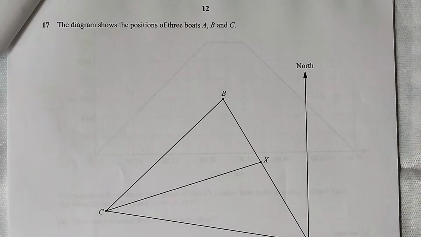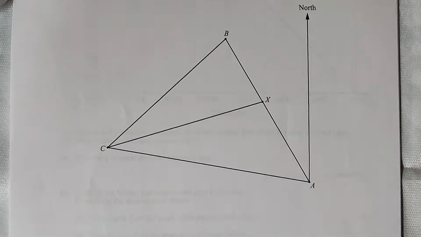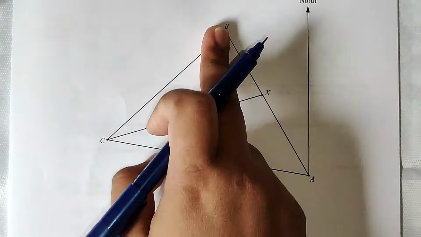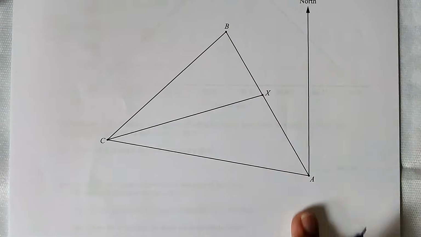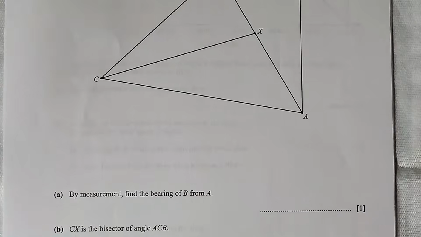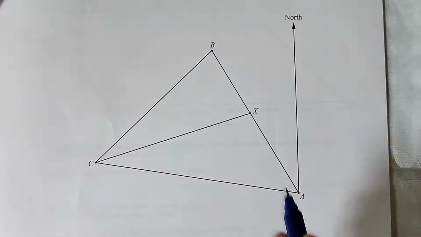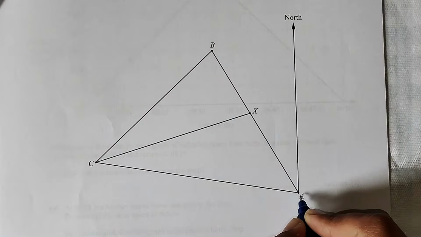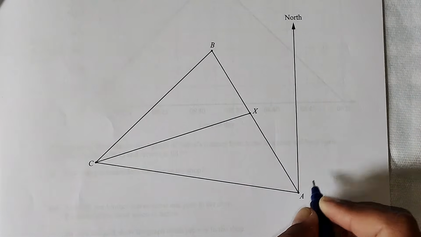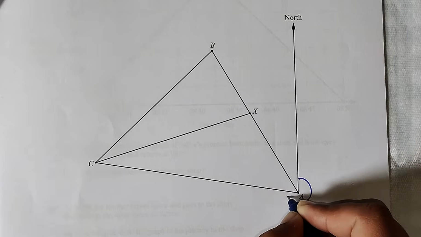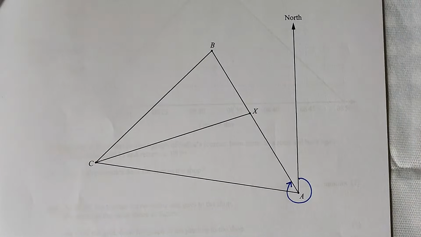Question number 17. The diagram shows the position of 3 boats A, B and C. So we have boat A, boat B and then boat C. And on A we have a north line as well. Now for the first part, by measurement, find the bearing of B from A. So we need to find the bearing of B from point A. It means they already drew the north line at point A. We just need to find this angle. That's pretty easy.